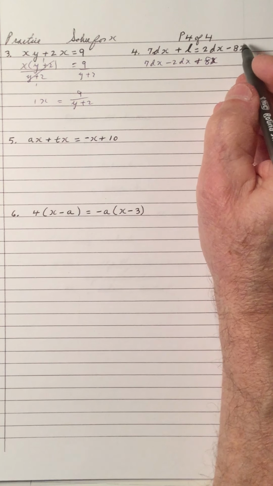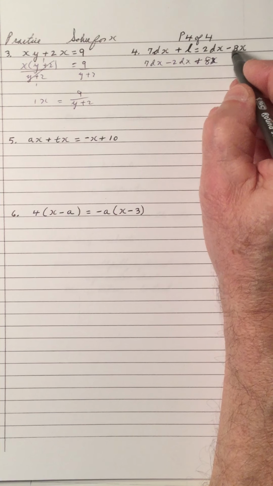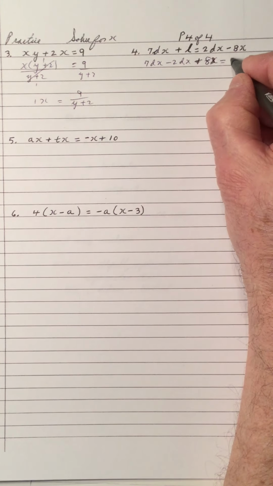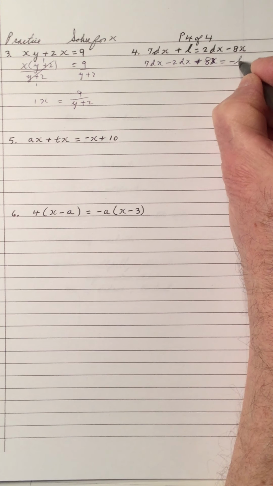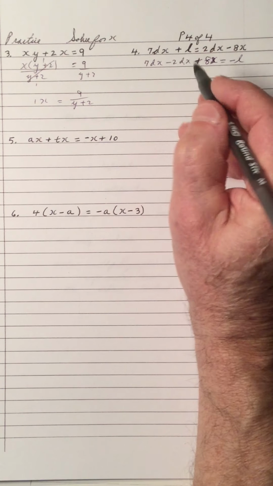I was only looking for 1x, but there's an x here, I've got to move it over and make it minus. There's an x here, I've got to move it over and make it plus. Equals, and the L is the only number variable difference, so the L goes to the right side. So there are 3 x's here. These two have to come over.